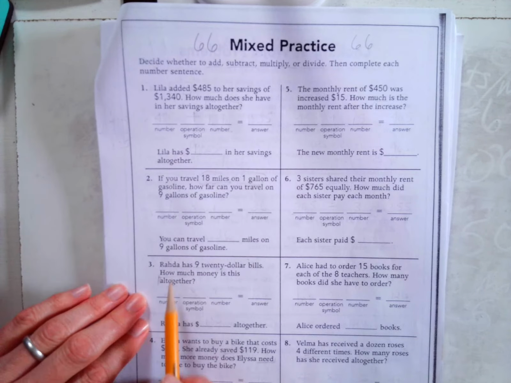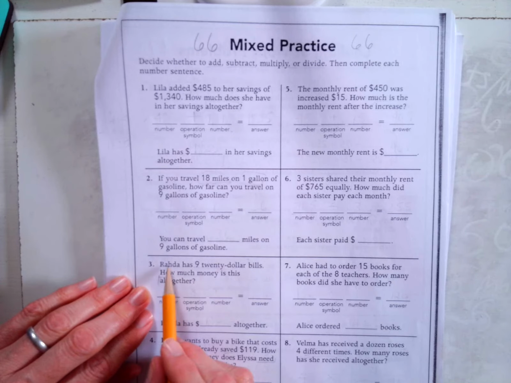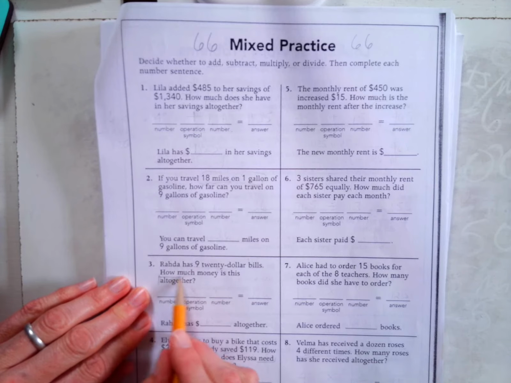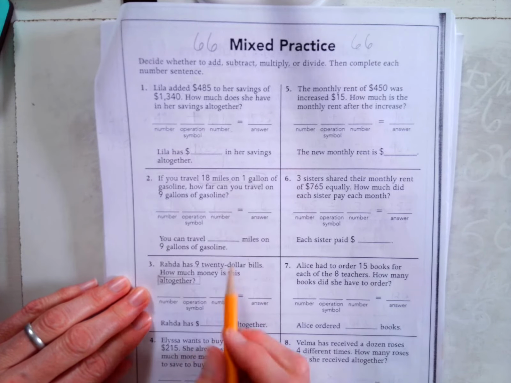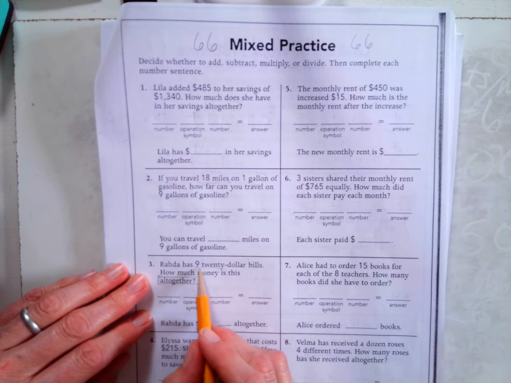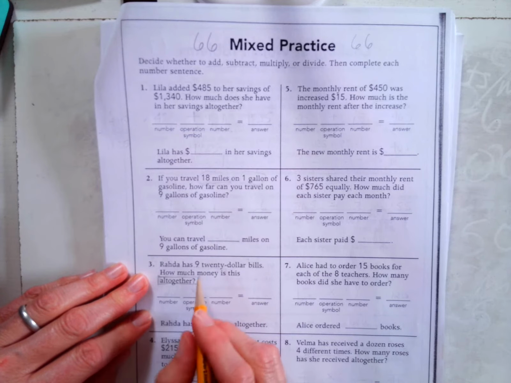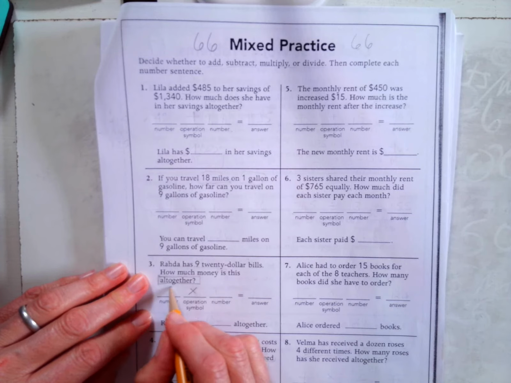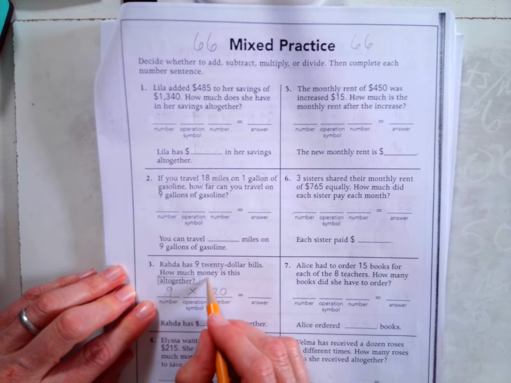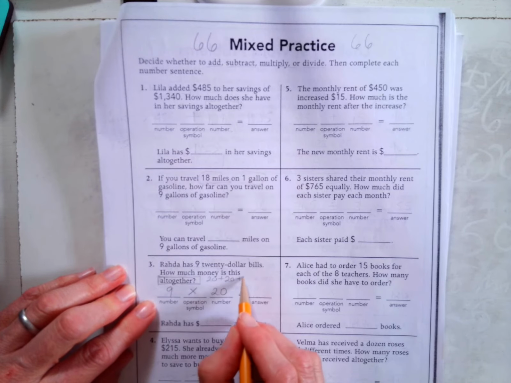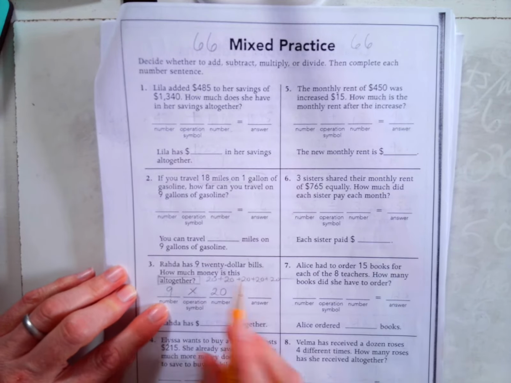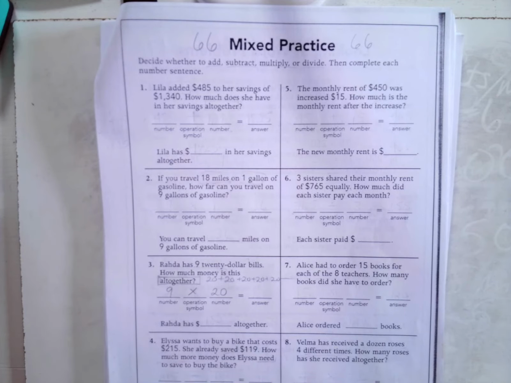Here's a good example of something that uses altogether. Radha has 9 $20 bills. How much money is this altogether? Well, it could be adding, but I'm adding the same thing many times. I'm adding 9 of the $20 bills. So this one could be a nice multiplication. I have 9 of those $20 bills. Yes, I could add 20 nine times, but that's not what they want me to do. They want me to choose multiplication.